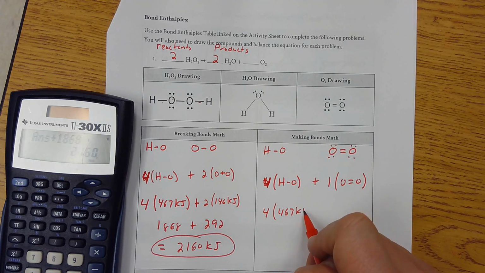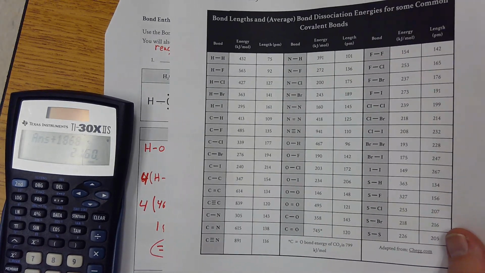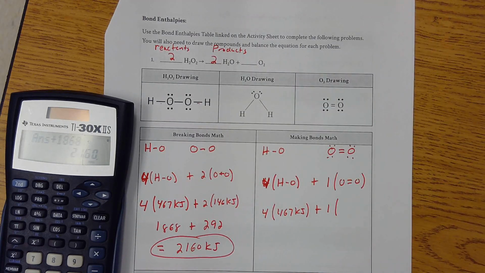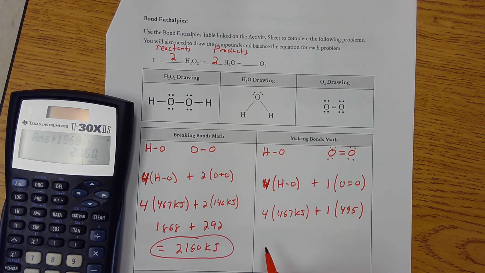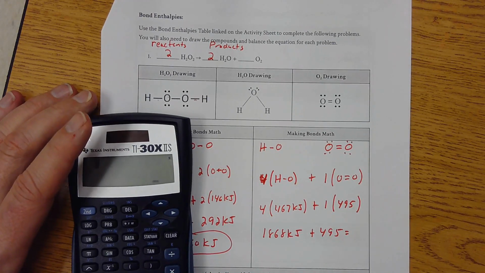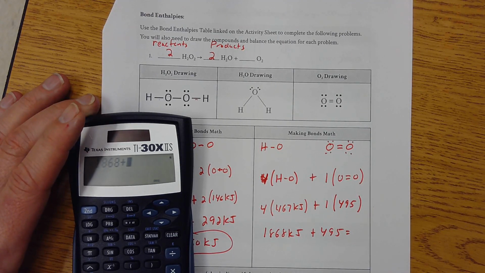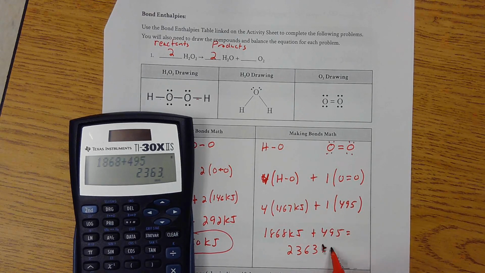We already know from the previous problem that my H to O bond is 467 kilojoules, and my O to O bond, which I need to look up, is a double bond right here, 495. So this ends up being 1868 kilojoules over here, just to make it consistent. Then this 1 times 495. So we're going to get 1868 plus 495, and that's going to give me 2363 kilojoules.